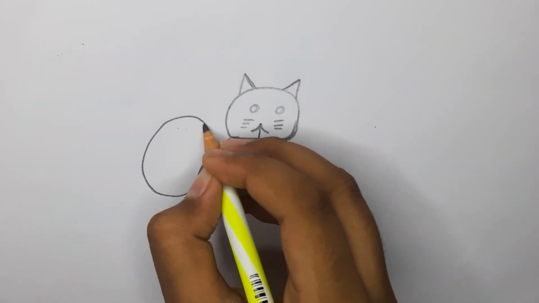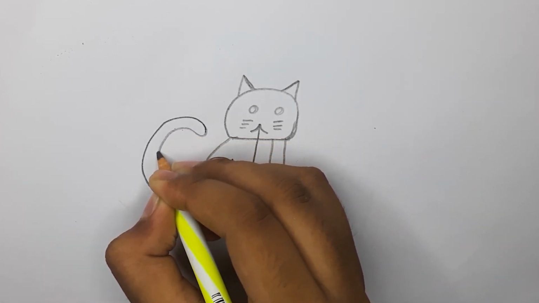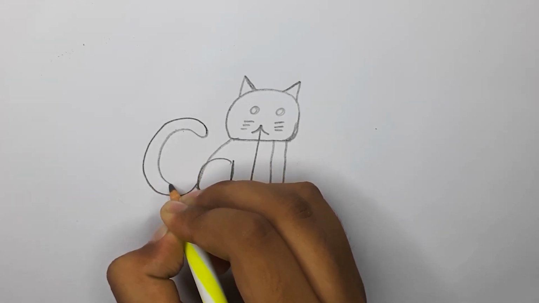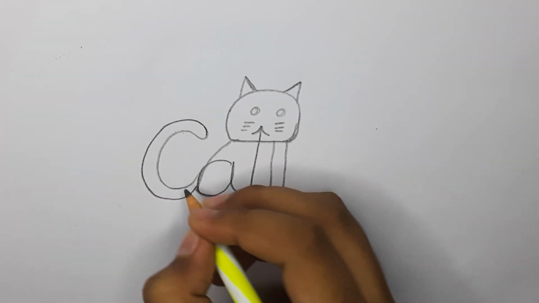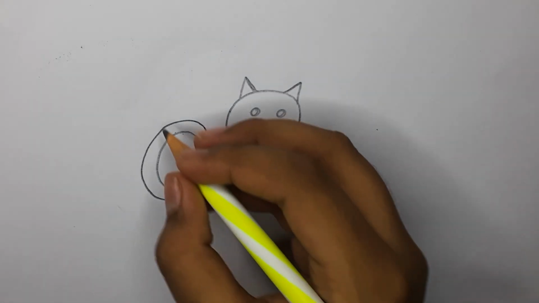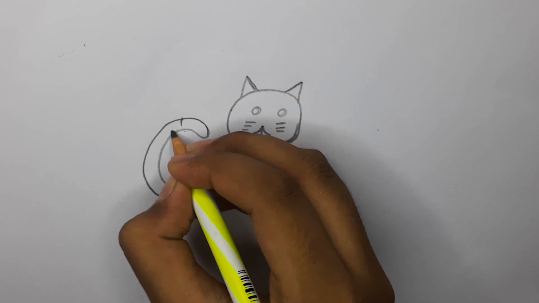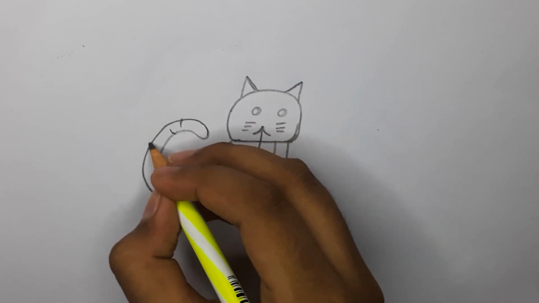Now I'll draw the tail. You can see the C, right? I'm going to turn it into a tail. Like that. I'm going to give some lines to make the cat look great.